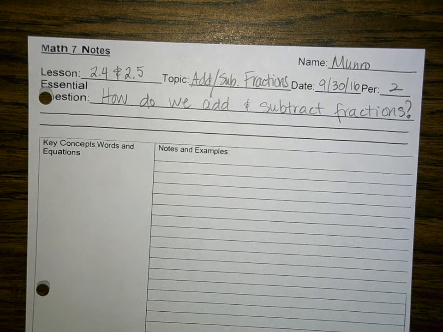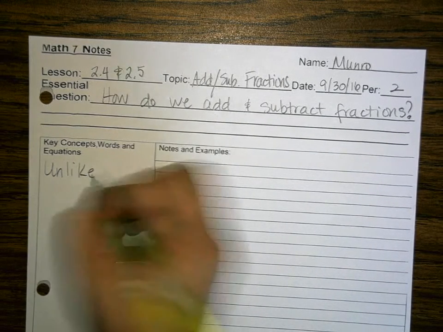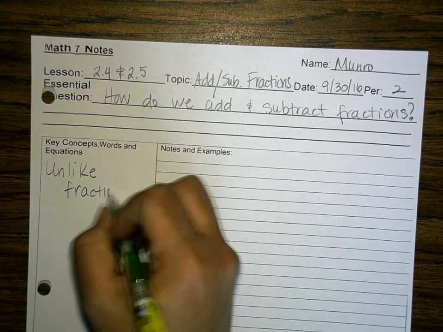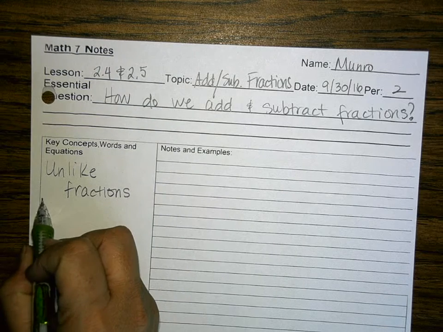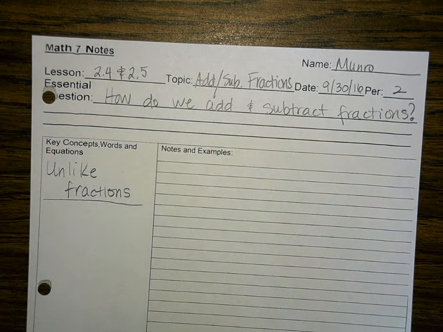There's not a lot of words. It's mostly just examples. But the first thing we're going to look at is unlike fractions. So put that on the left. Unlike meaning unlike denominators. This is the thing that most people struggle with, and they struggle with it all through high school if they don't learn it now. So we're going to learn it now, then we don't have to struggle in high school.